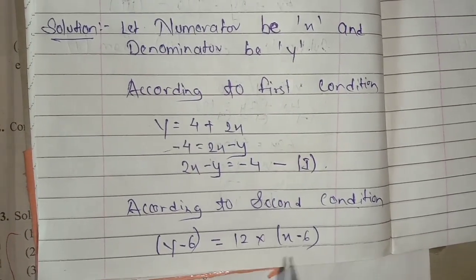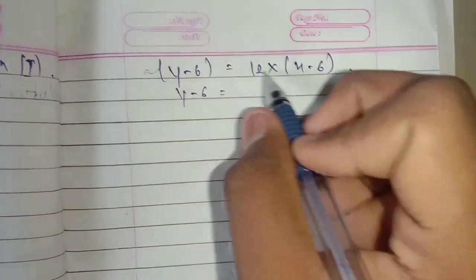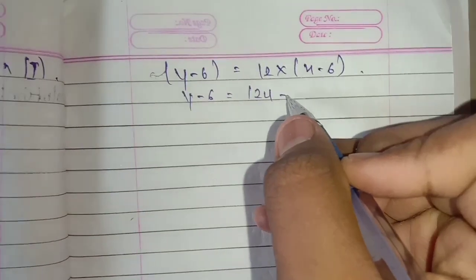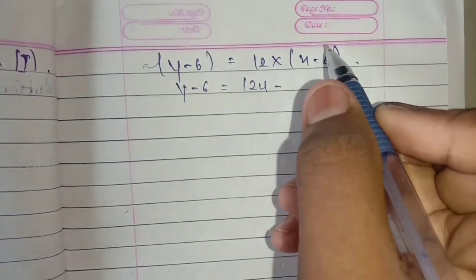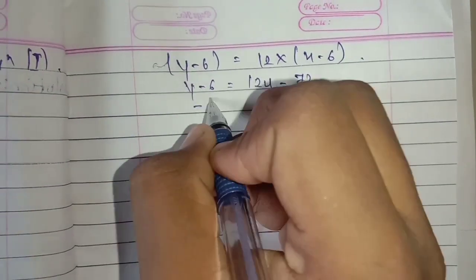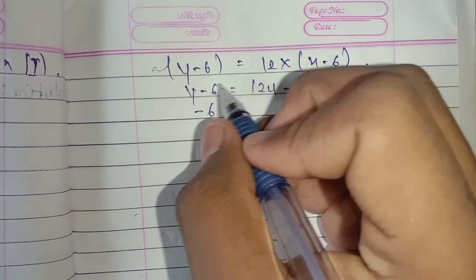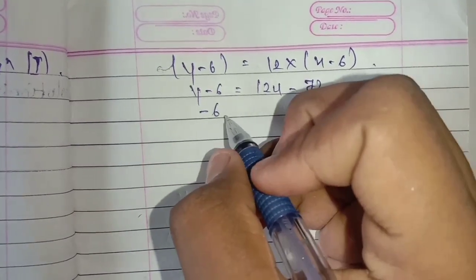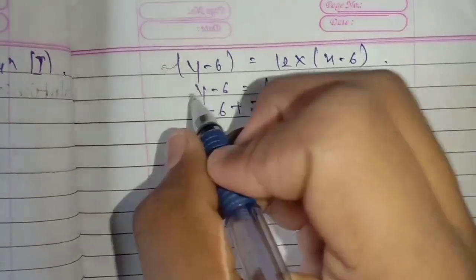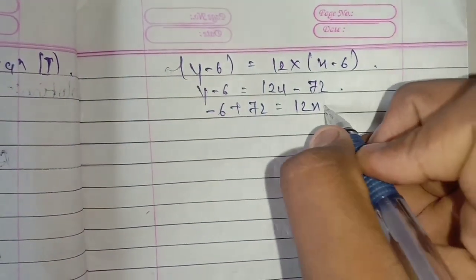Now we have to solve this bracket. It is y minus 6, and 12 into x means 12x, minus 12 into 6, which is 72. So y minus 6 is equal to 12x minus 72. When 72 goes to the other side it becomes plus 72, and y goes to the other side and becomes minus y.